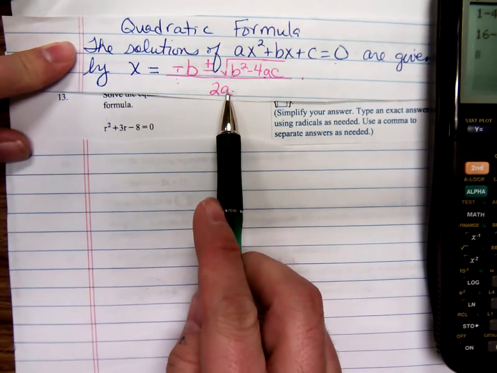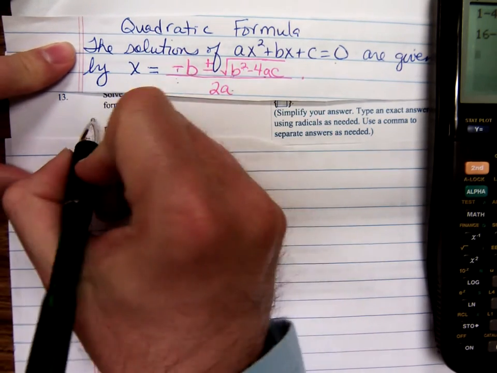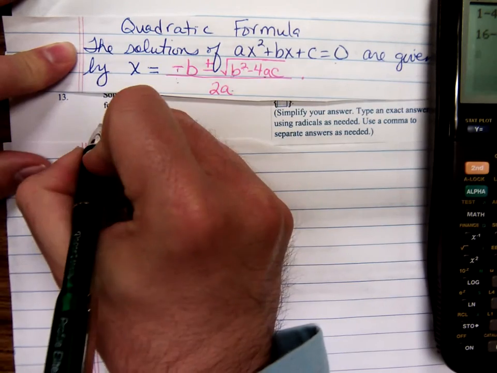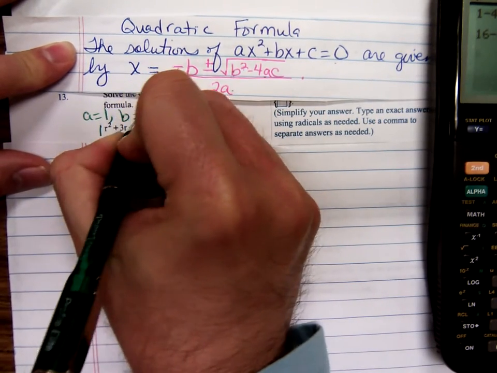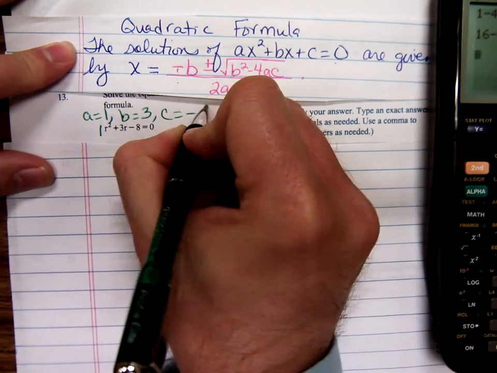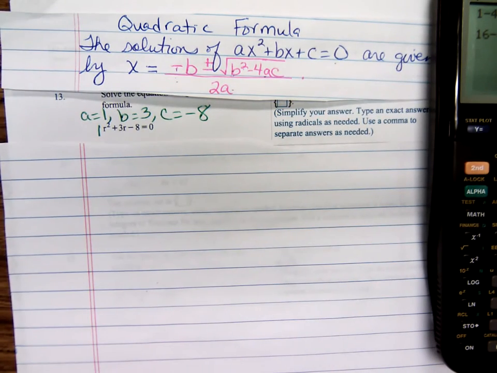So I'll make a note. A is 1, B is 3, C is -8.